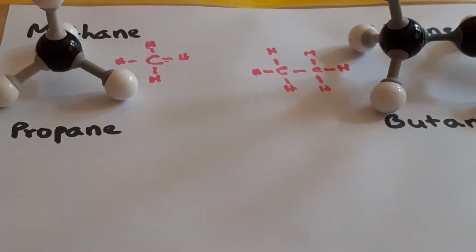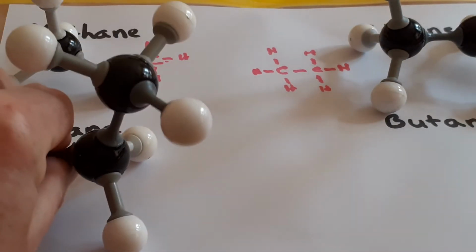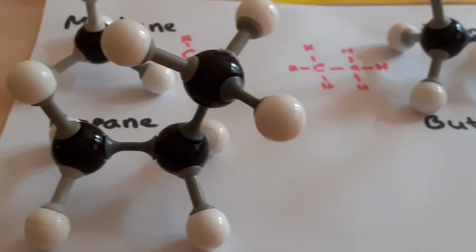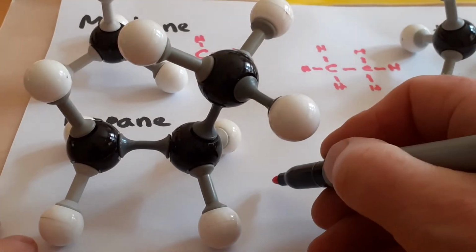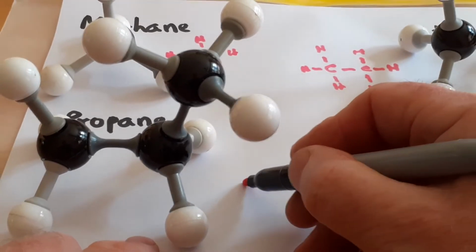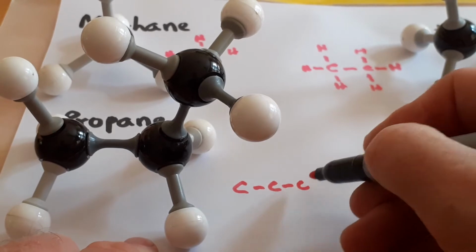Next one up then is propane. 3 carbons in this chain, 1, 2, 3.